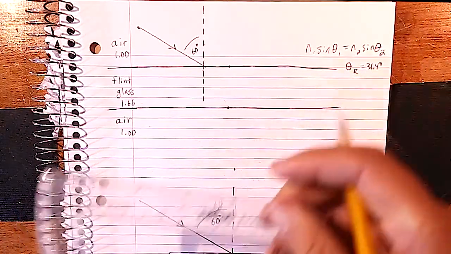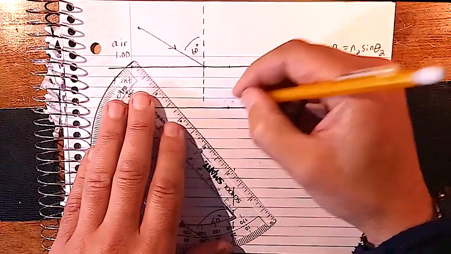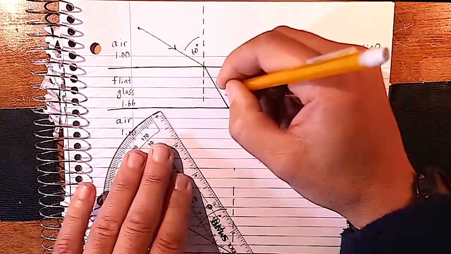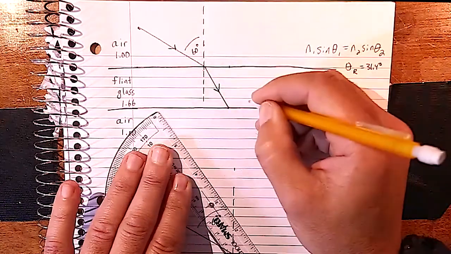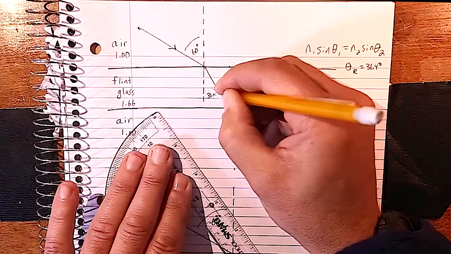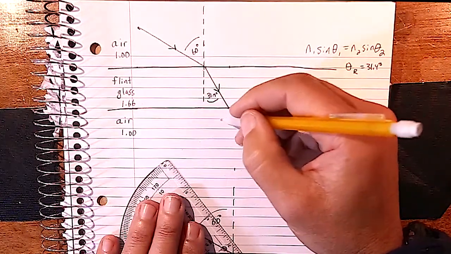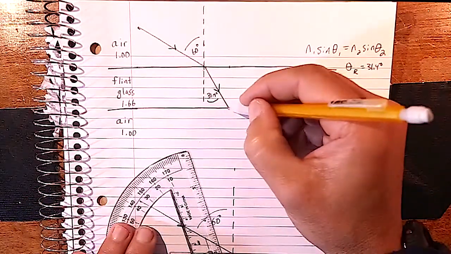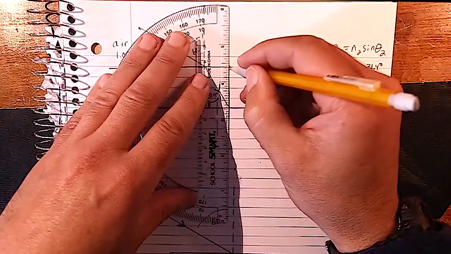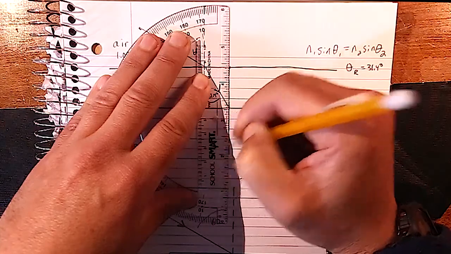So I measured this with my protractor and came up with 31.4, and it meets the other side right there. So I'll draw that ray in, and that is our refracted ray. So that refracted ray is 31.4 degrees. But what's going to happen when it enters air? Well, we have a new medium that it's hitting, so we need a new normal. So that new normal is going to be this line right here.